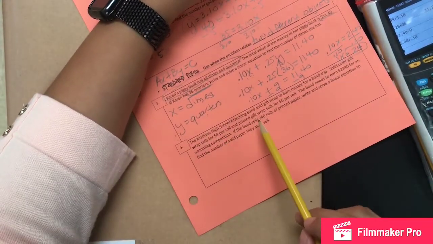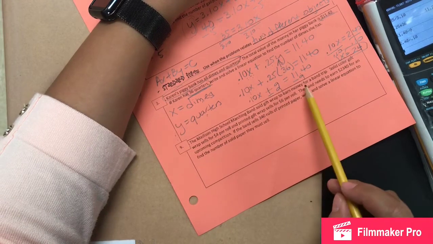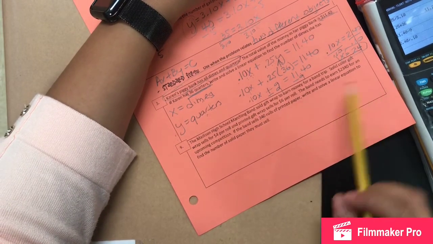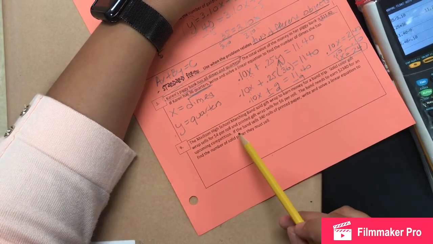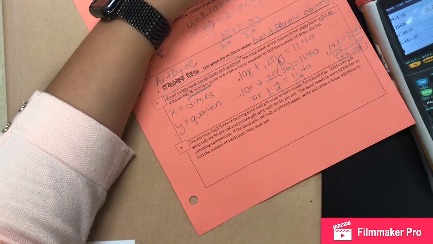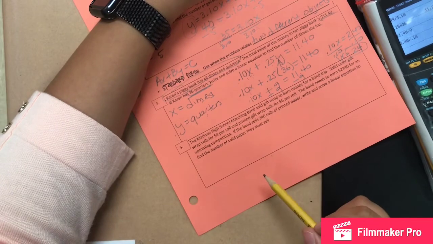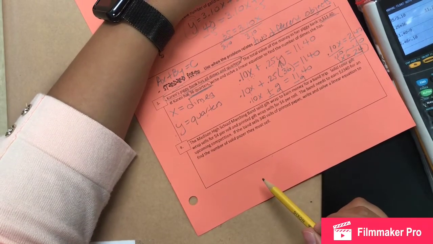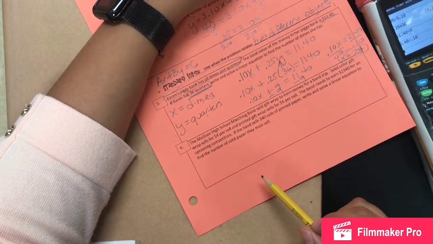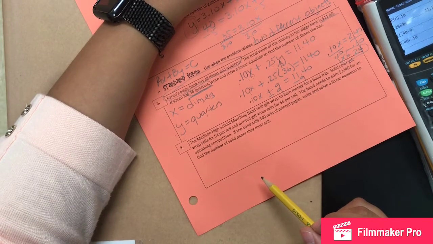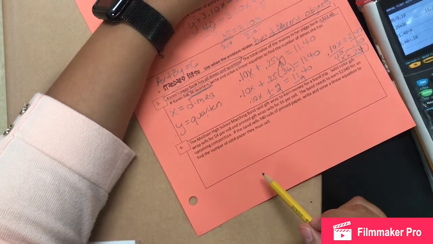Let's take that again, number 4. The Madison High School Marching Band sold gift wrap to earn money for a band trip. Solid color gift wrap sells for $4 per roll, and printed gift wrap sells for $6 per roll. Band needs to earn $2,340 for an upcoming competition. If the band sells 340 rolls of printed paper, write and solve a linear equation to find the number of solid paper they must sell.